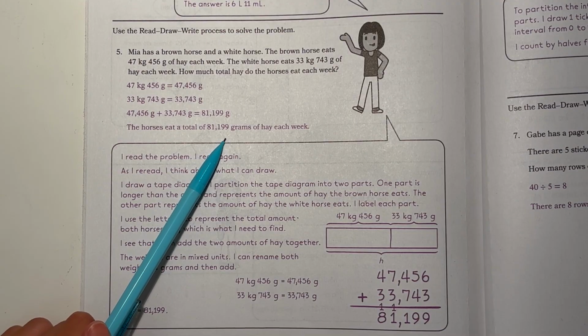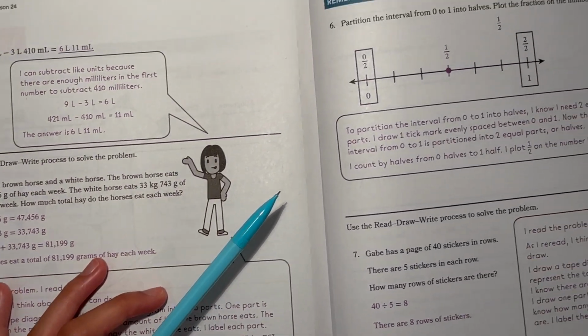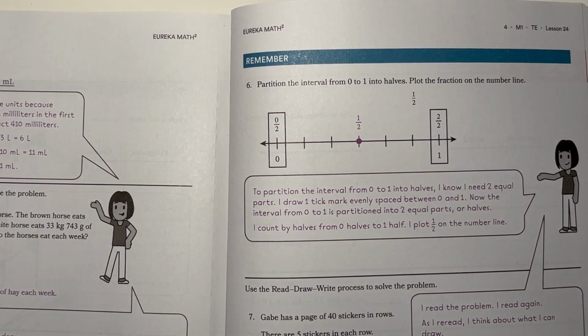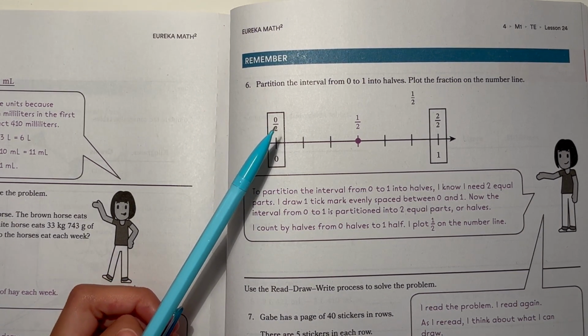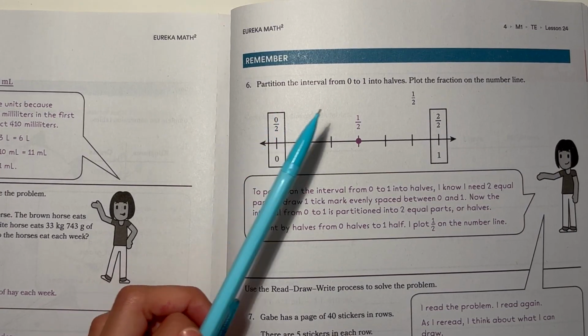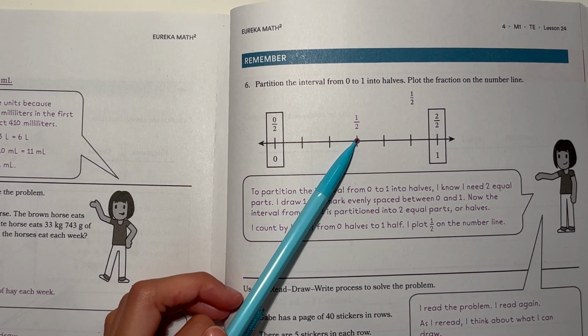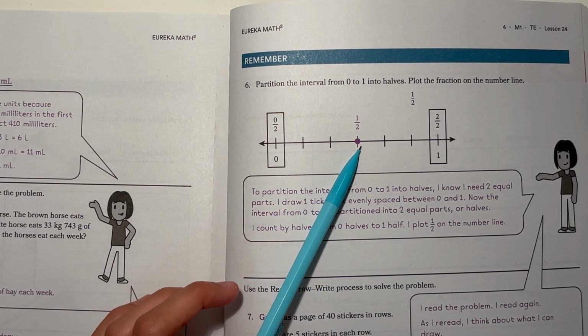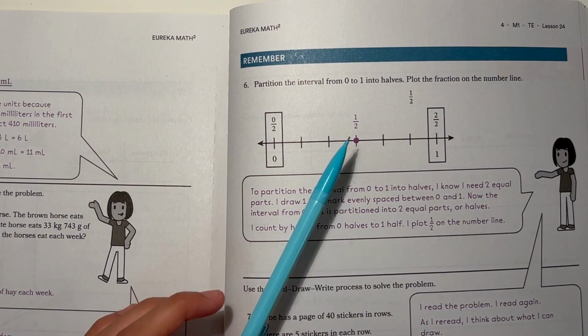Okay. So now let's move on. We have lesson number 6. Partition the interval from 0 to 1 into halves. Alright, so this is 0 halves. And this will be 1 half. This would be 2 halves. Because you gotta mark it by halves.